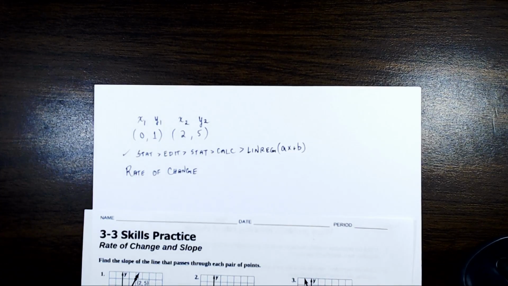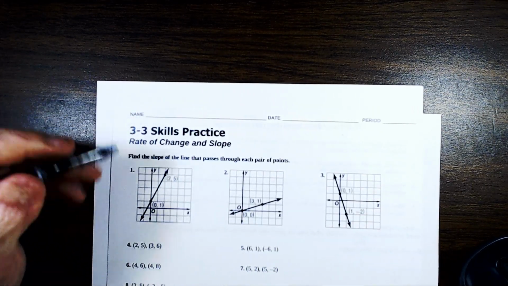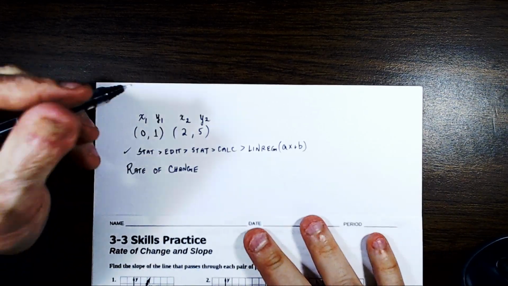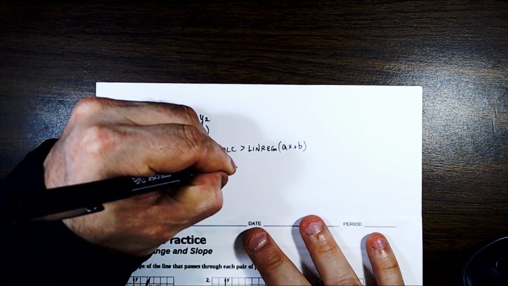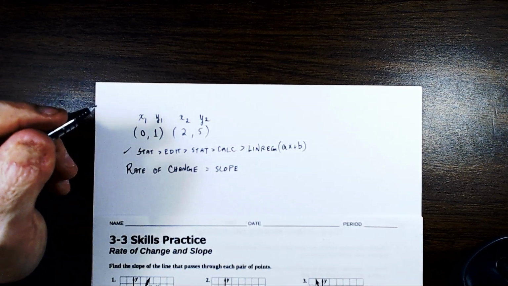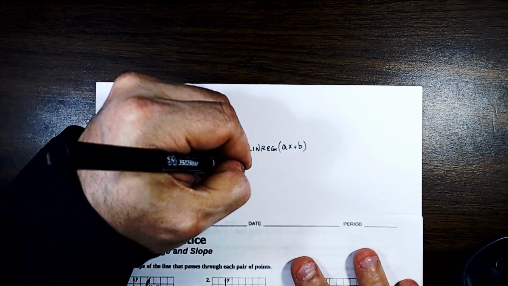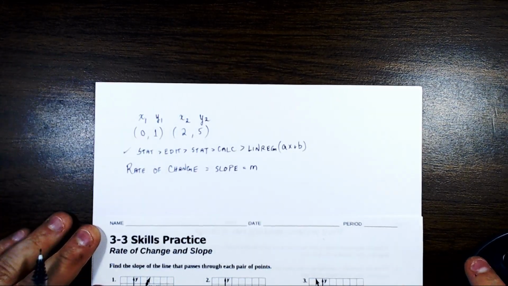Okay, so the rate of change for this graph, this is a linear function. The rate of change for this graph is going to be the slope. All right, and the slope is represented by the letter m.